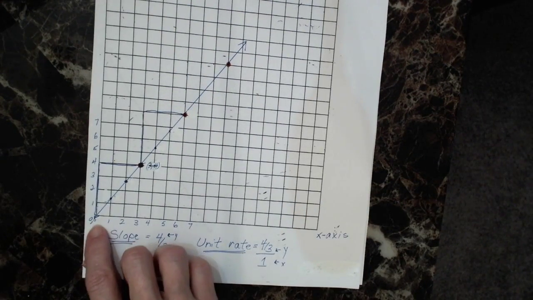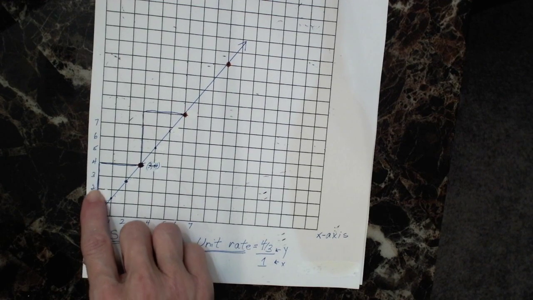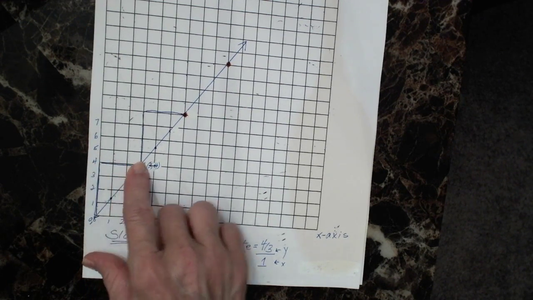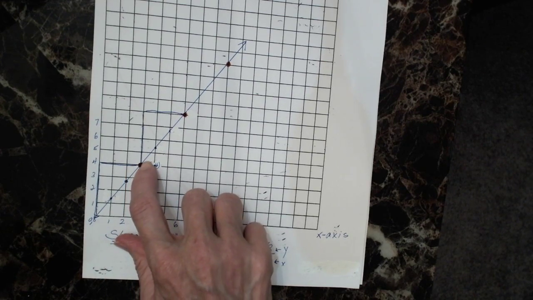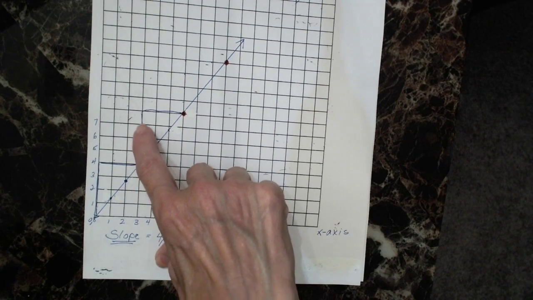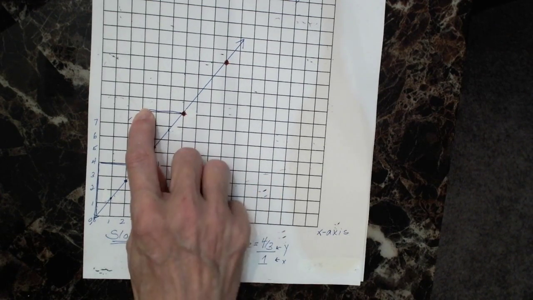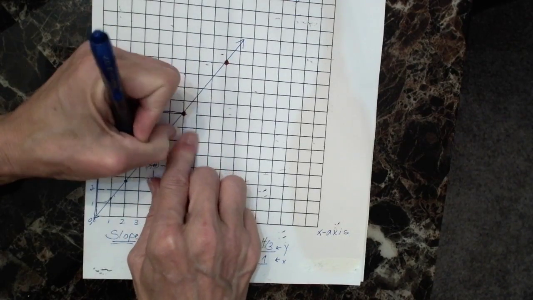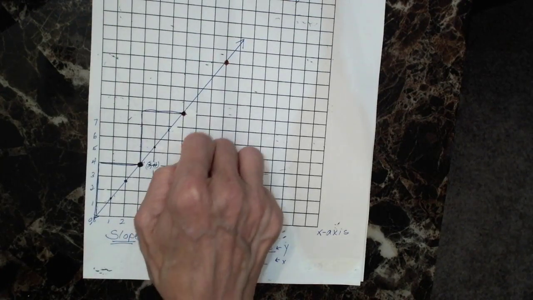So as I said, you want to move up 4, 1, 2, 3, 4, and move to the right 3, 1, 2, 3. So we have a point. We can put that there. And then we move up 4, 1, 2, 3, 4, move to the right 3, 1, 2, 3. So we have 2 points, and as you can see, I've already drawn the line.